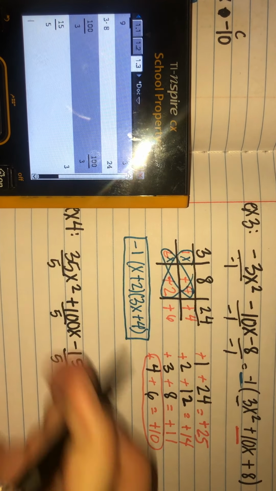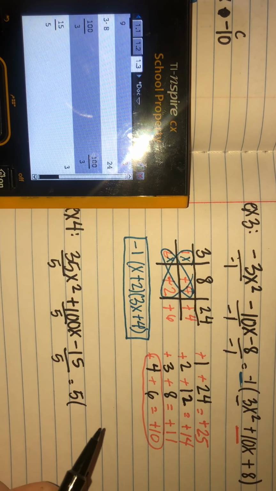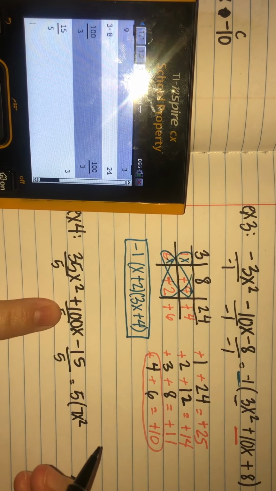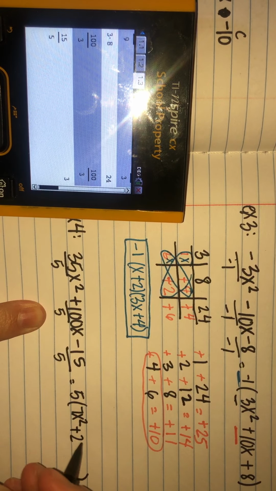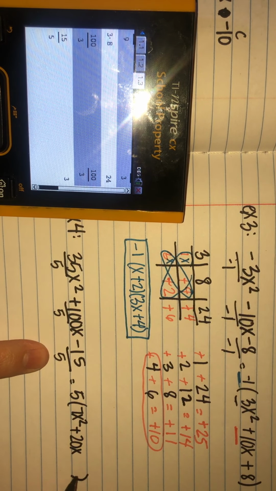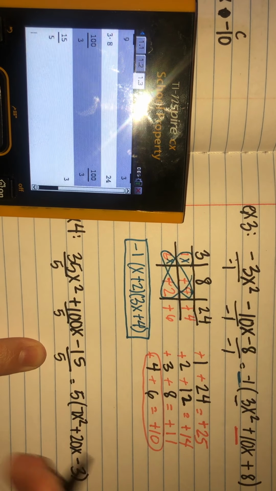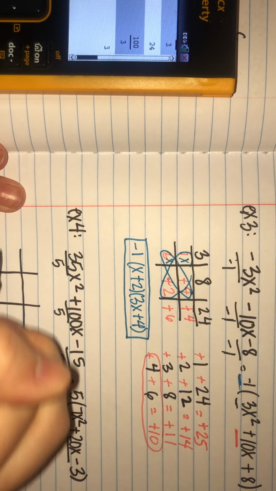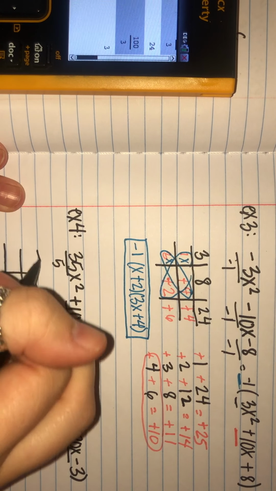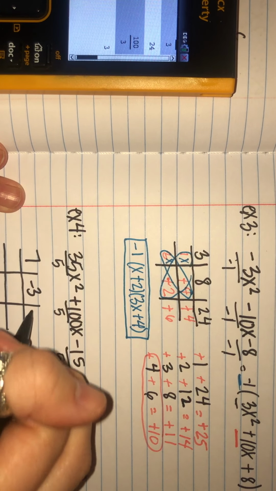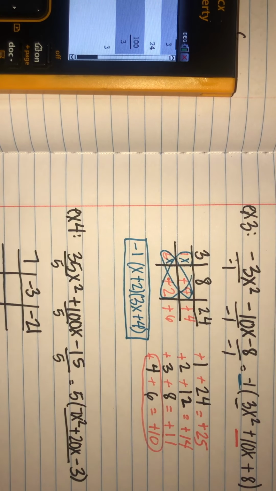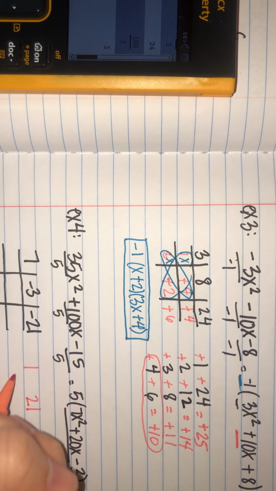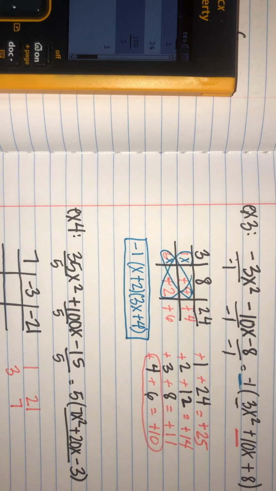So I need to rewrite this quadratic dividing 5 out of each term. 35 divided by 5 is 7x squared. 100 divided by 5 is 20. And negative 15 divided by 5 is negative 3. So this is what I tic-tac-toe. 7, negative 3, and negative 21. So I'm finding the factors of 21. 1 and 21, and 3 and 7. Those are the only 2 factors.